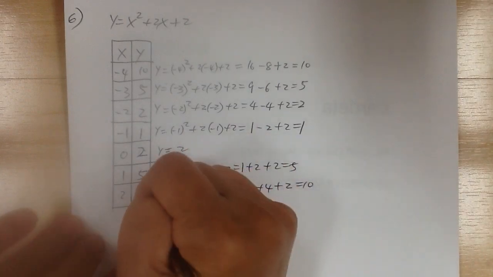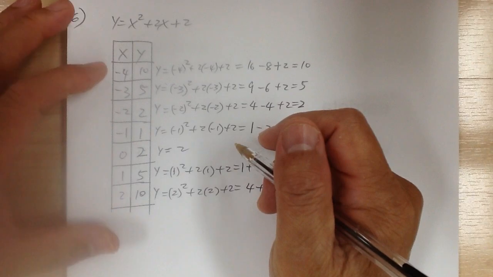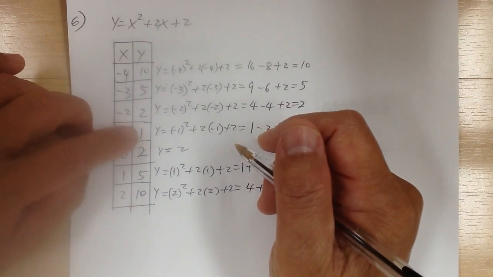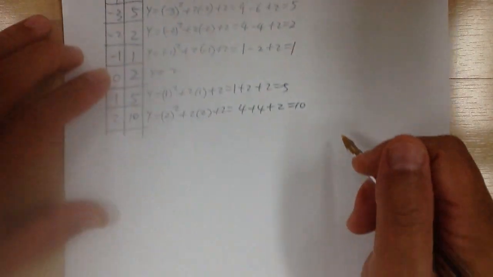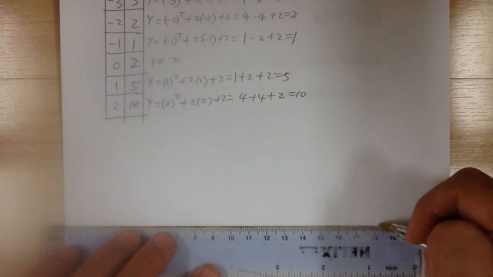Again, notice the symmetry. When you have the square, there's always some kind of symmetry. So this matches with this, see that? And this is called a vertex. Okay, so let's go ahead and graph this.